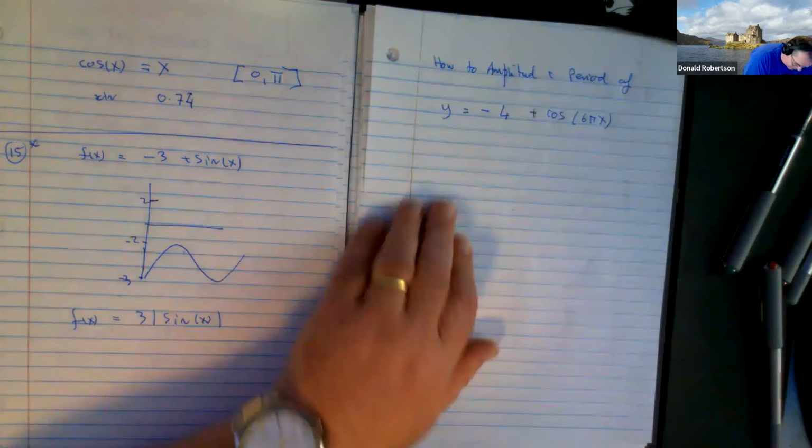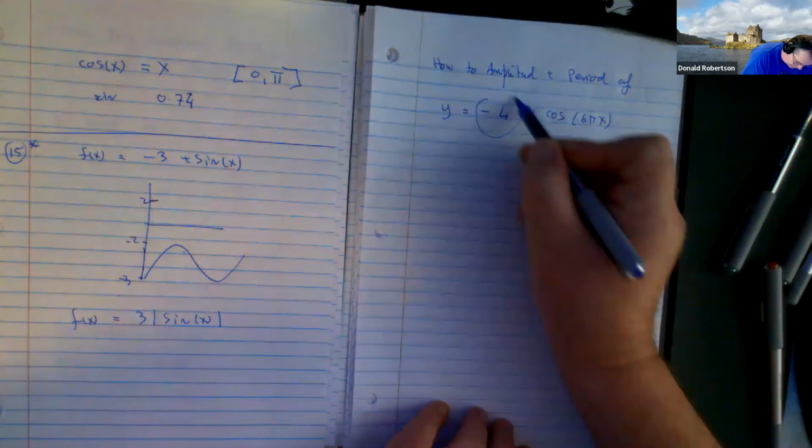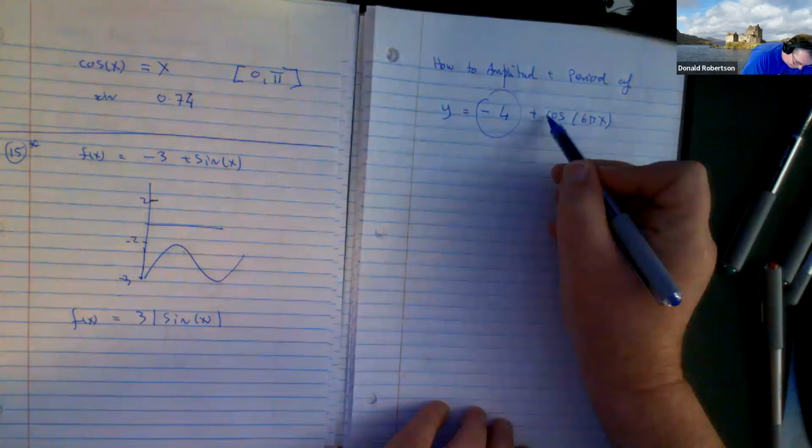There's going to be a number here, there might be a multiple here, and then you're going to have a sine or cosine. That's the general form of them.